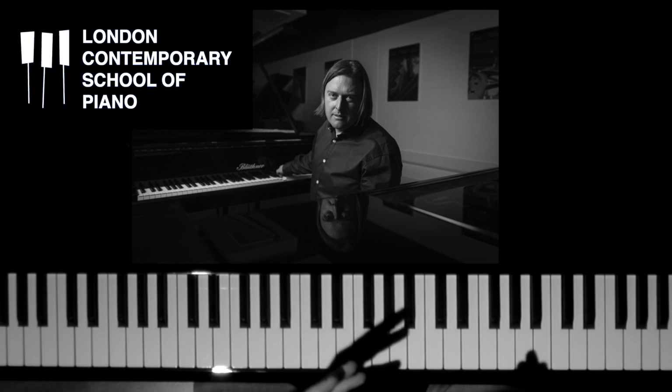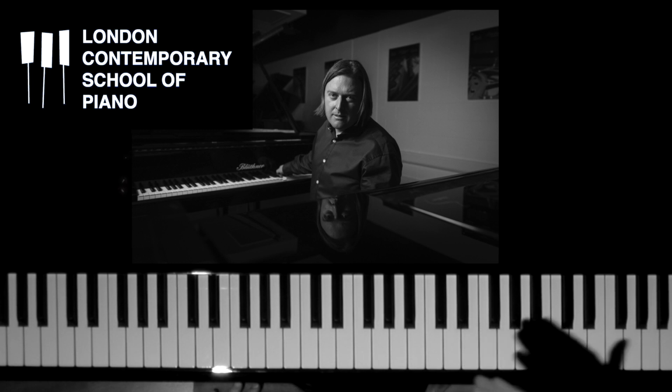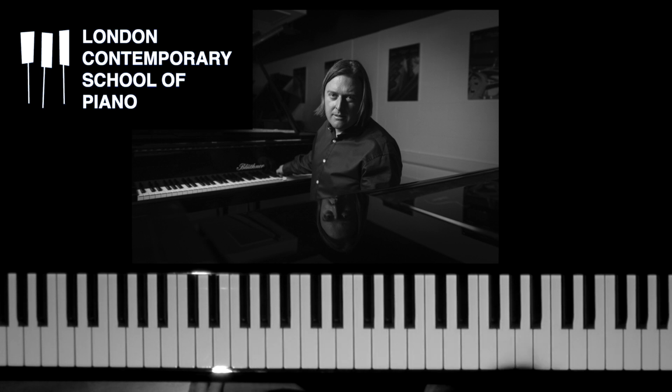And scales can be grouped into 2 categories. There are scales that have sharps in them and there are scales that have flats in them. And sharps and flats depict the black keys on the piano. So the black keys on the piano can have 2 names. They can either be a sharp or they can be a flat. And we'll get into more details with that soon as I show you all of the scales.